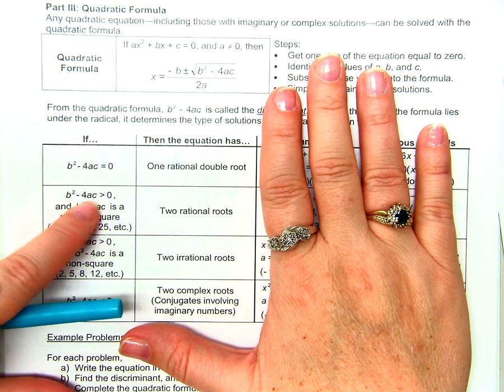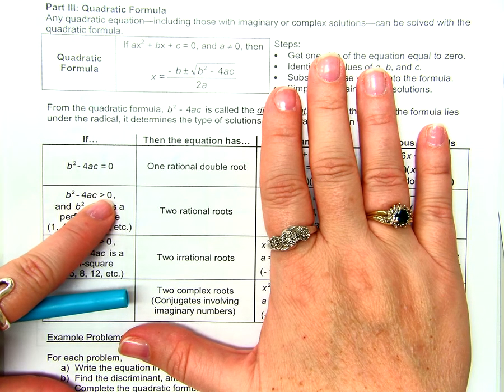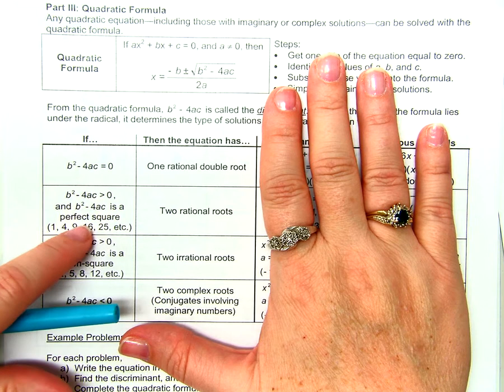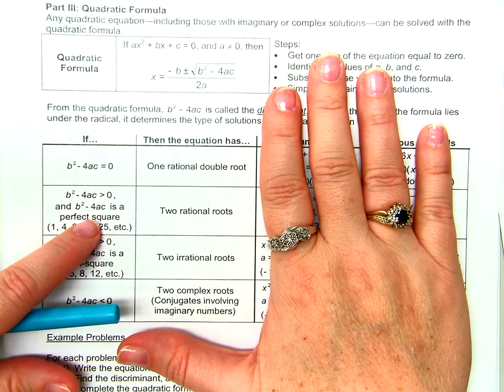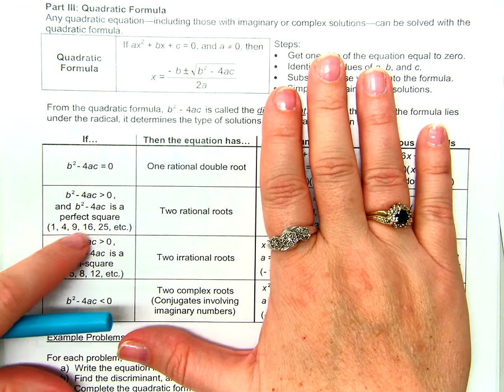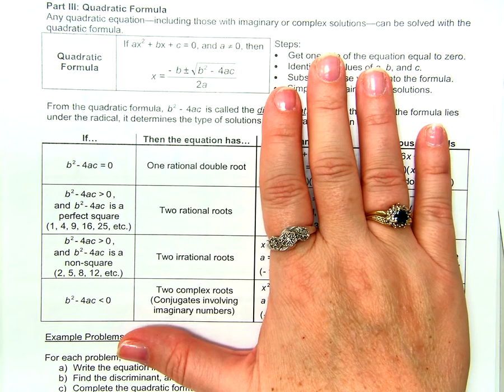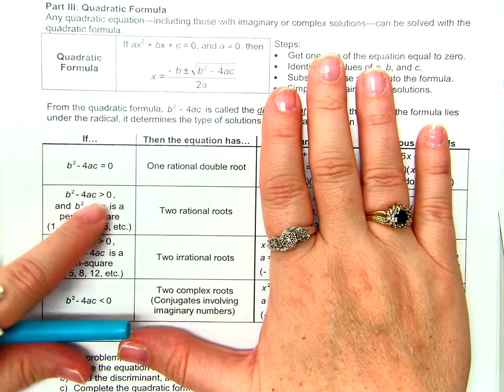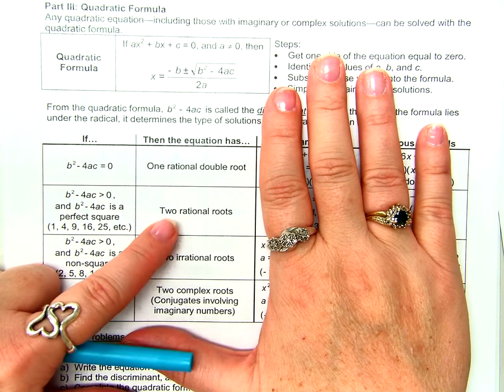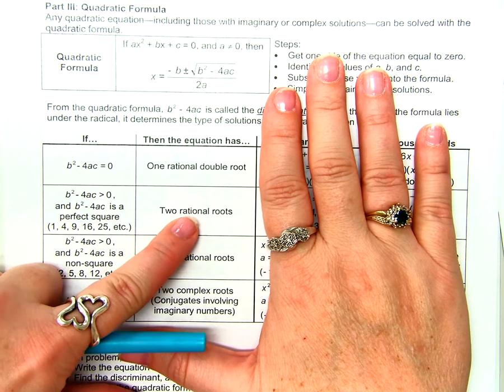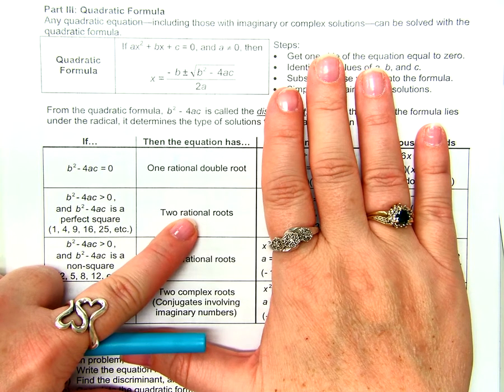If your discriminant is greater than 0 and it's a perfect square, what kind of numbers are perfect squares? Yeah, all these underneath it, right? Something you know the square root of. So if your discriminant is greater than 0 and it's a perfect square, you will have 2 rational roots. Do I need to talk about the definition of rational again? We just did, so are you good?